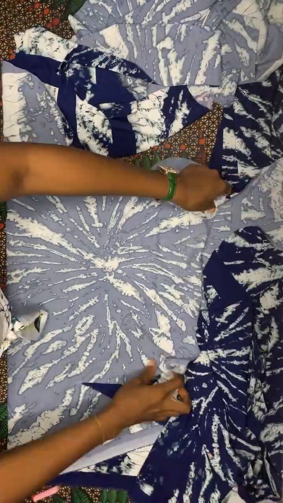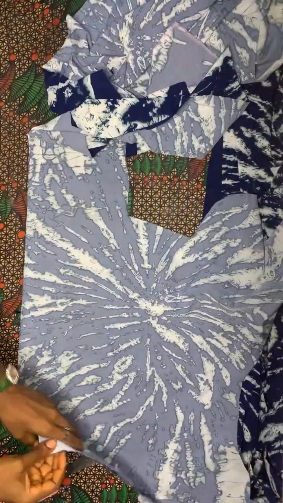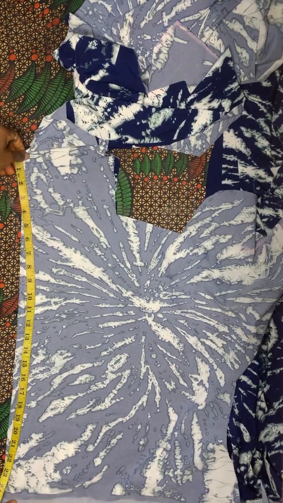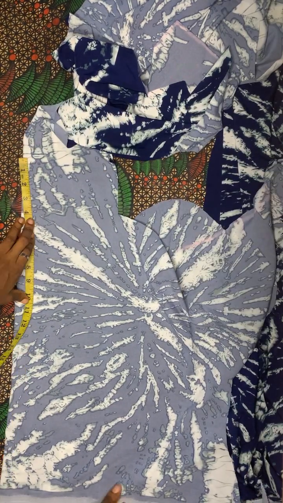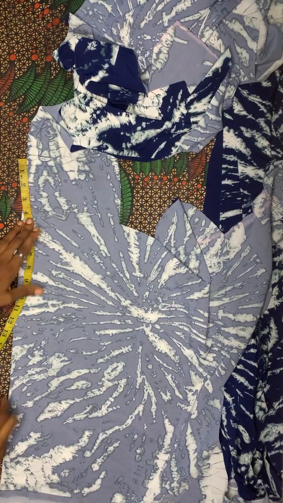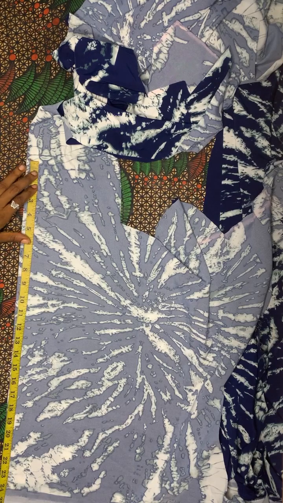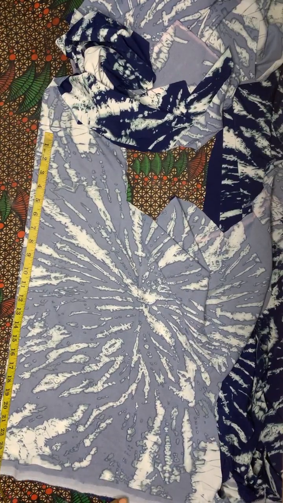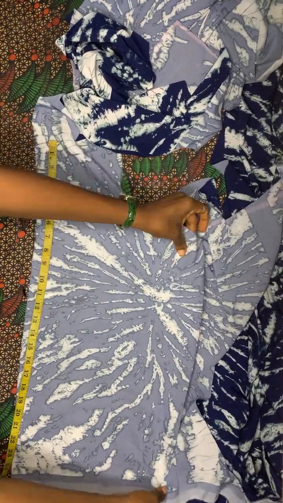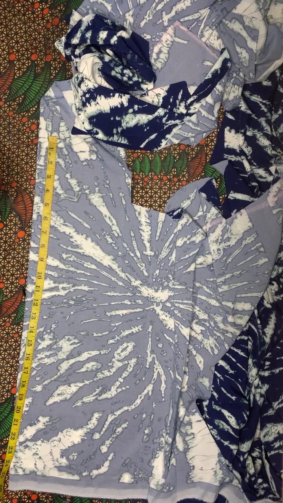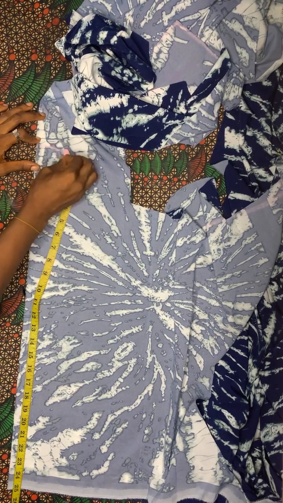So the next thing is to cut the sleeves of the dress. It's going to be an A-line sleeve, a long A-line sleeve. So I'm using 25 inches for the sleeve. You're going to get the length of the sleeve.